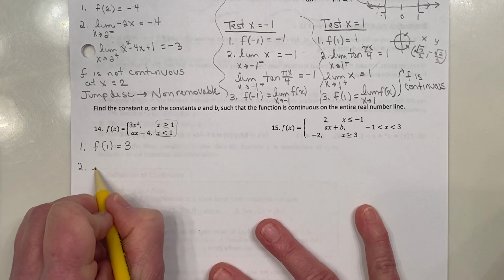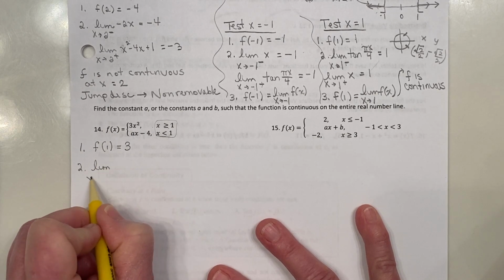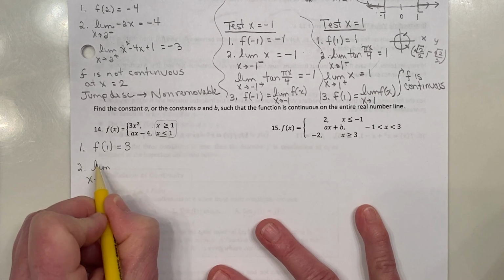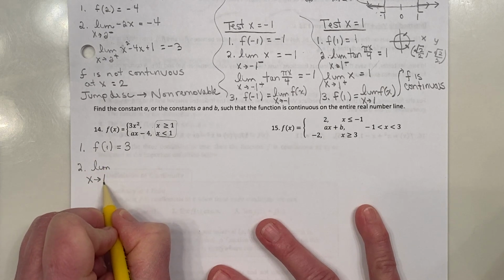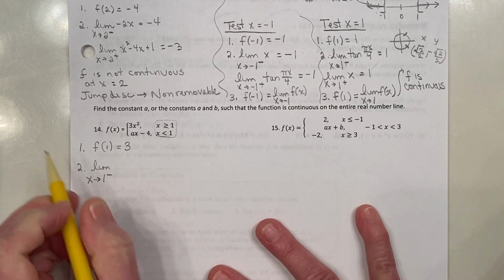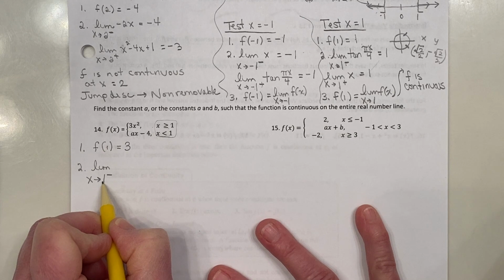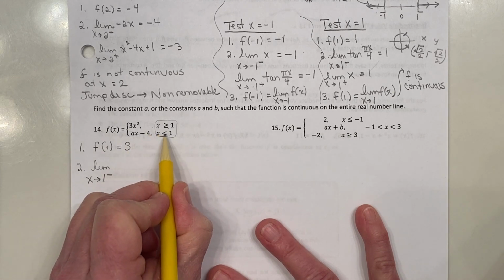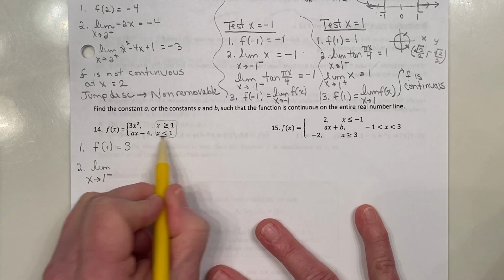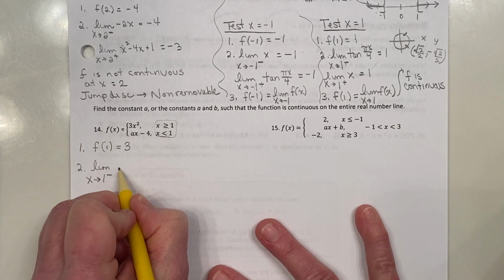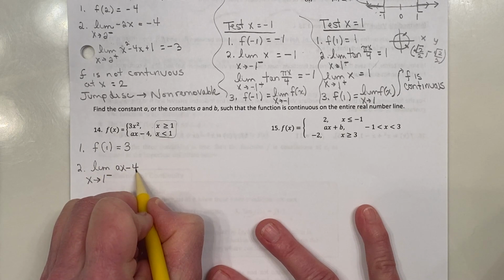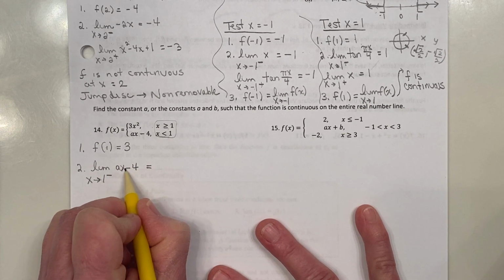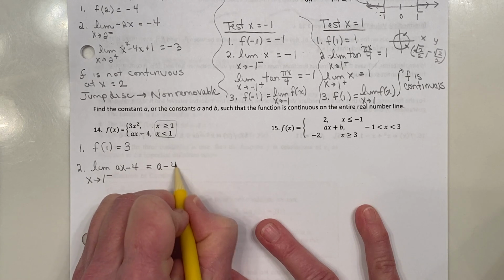Part 2, let's investigate the one-sided limits. The limit as x approaches 1 from the left. Numbers to the left of 1 are less than 1, so I'm going to choose the less than symbol. So I'm going to choose the linear function ax minus 4. I'll plug 1 in for x and get a minus 4.